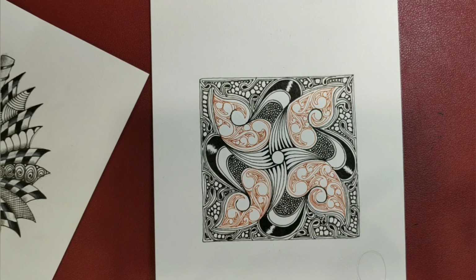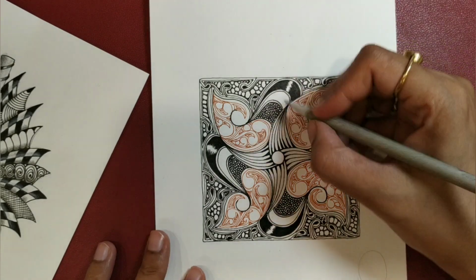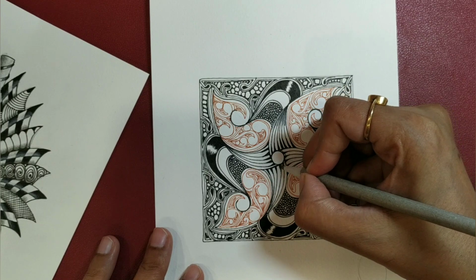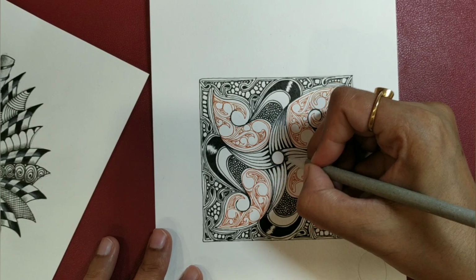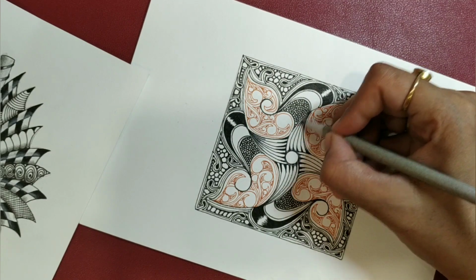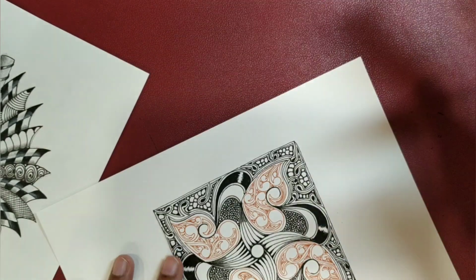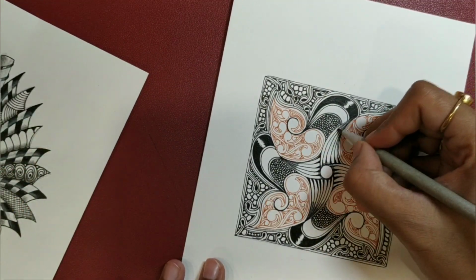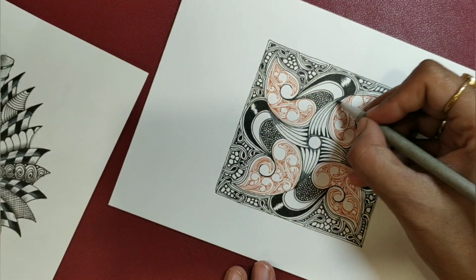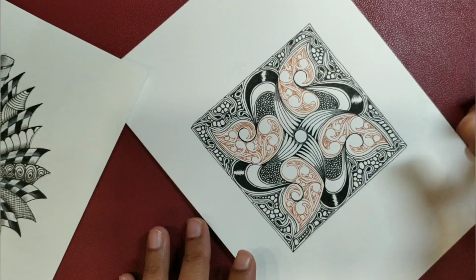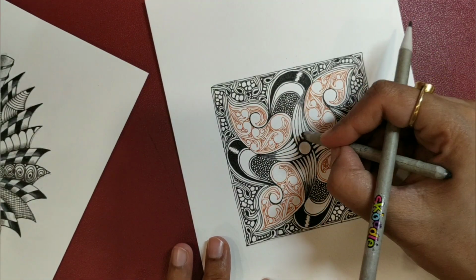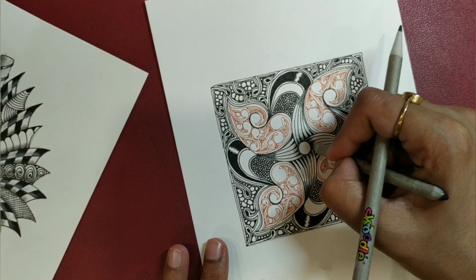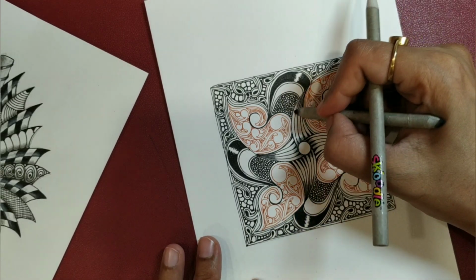Let us now move on to shading. So shading around the orb. This is a normal HB pencil and it is no special pencil. Some of my followers were asking what pencil I use. It is a normal HB pencil. We don't use any special pencil here for shading as far as Zentangle is concerned.